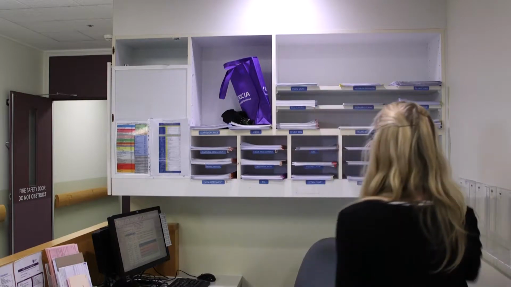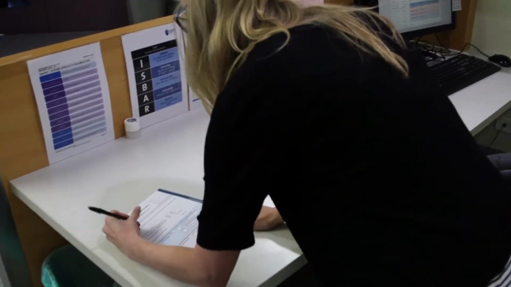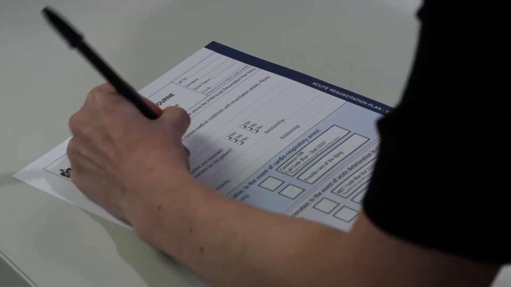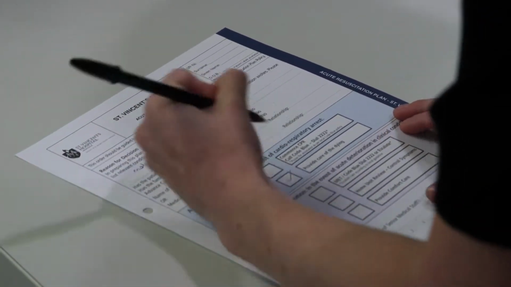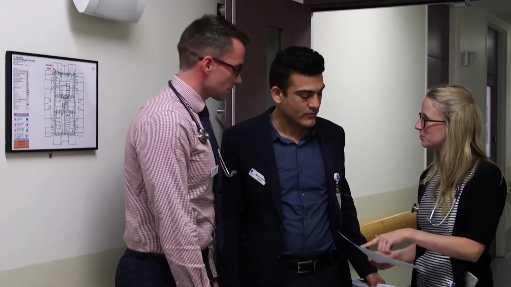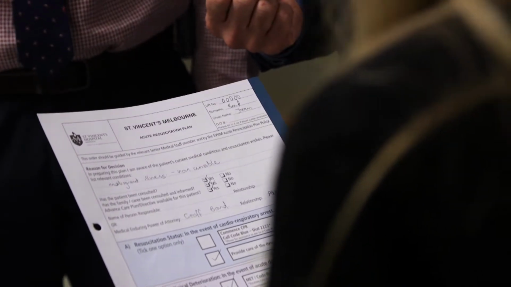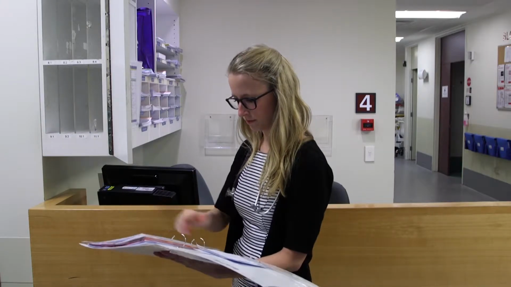The acute resuscitation plan is fundamental to patient-centred care. When a patient deteriorates, we need access to the information it contains without delay. Junior doctors are asked to discuss this form with the senior clinician before completing a patient's acute resuscitation plan. If a patient doesn't have an acute resuscitation plan, they may have relevant wishes expressed in their advanced care plan.